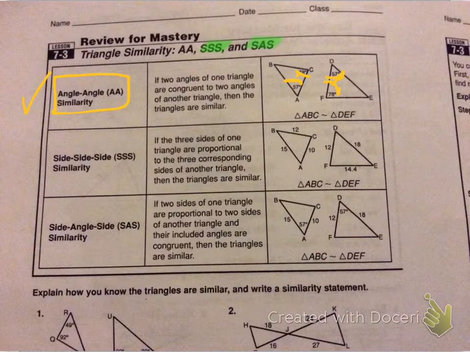Side, side, side similarity means that the sides are similar, not congruent. That means they're in the same ratio. So for side, side, side, all three sides have to have the same ratio when you divide the fraction. I start with the smallest all the time, so the first side I take as the smallest side. In this case, 10 is the smallest and 12 is the smallest. So I'm going to write that as a fraction, 10 over 12, and that reduces to 5/6.